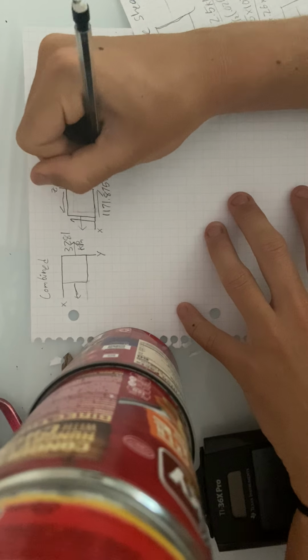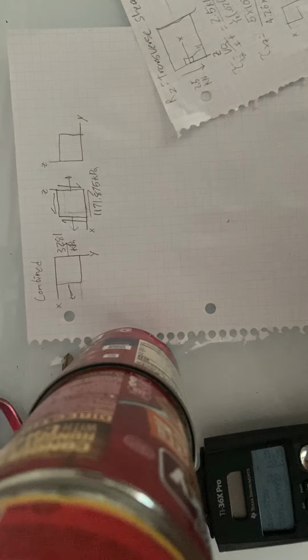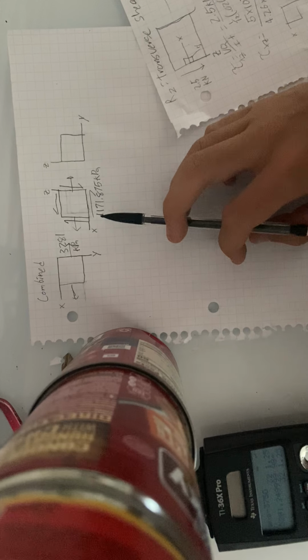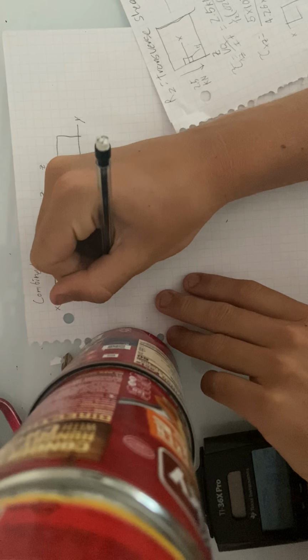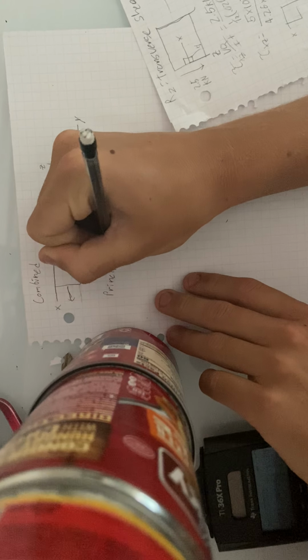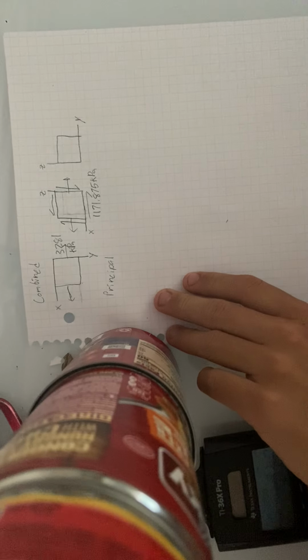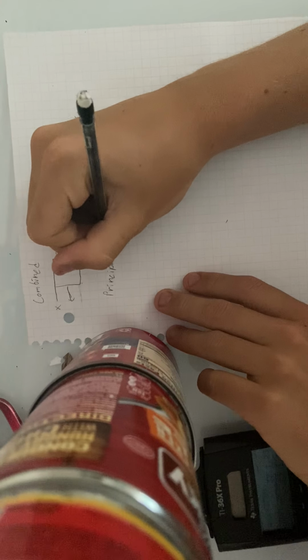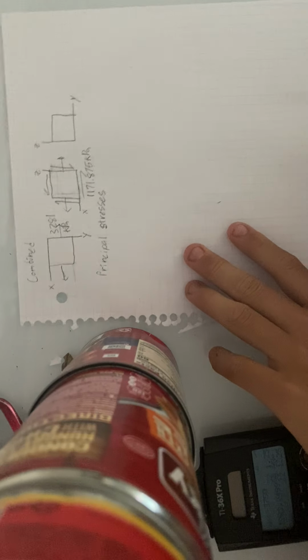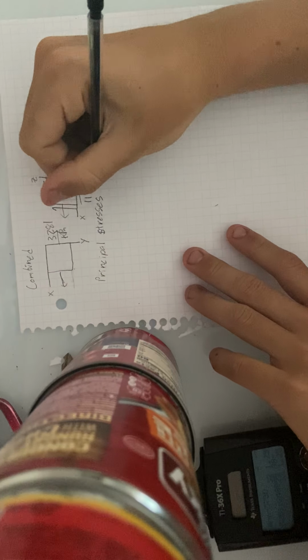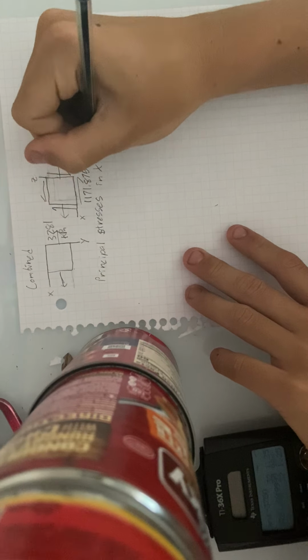Looking at this, we see that our XZ plane has the most stress in it. So that is where we're going to find our principal stresses, principal stresses in our XZ plane, because that's where most of our stress is.